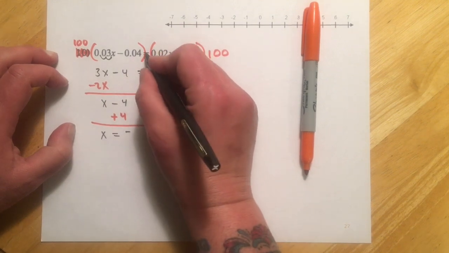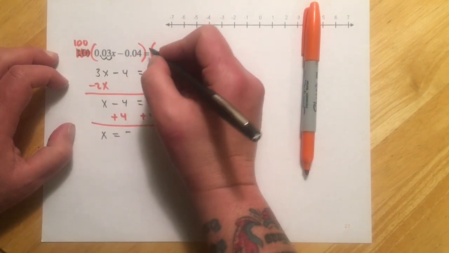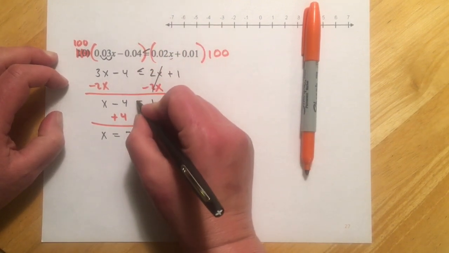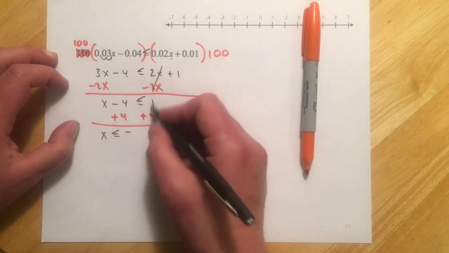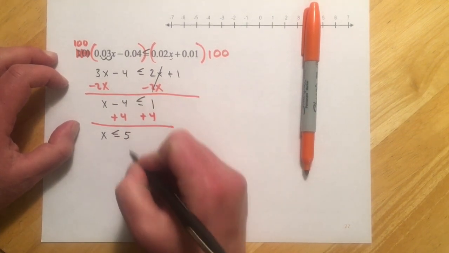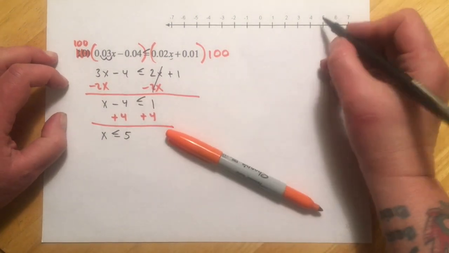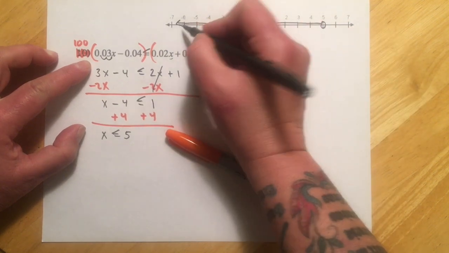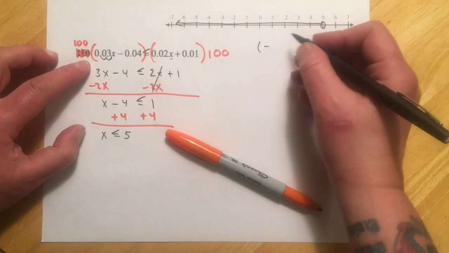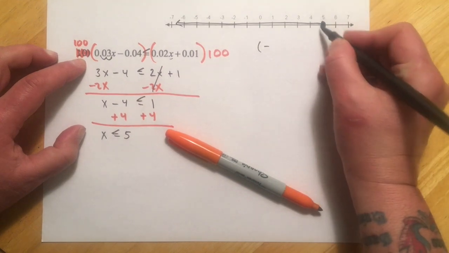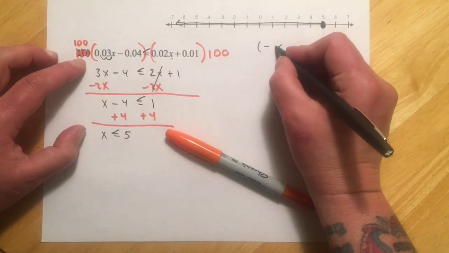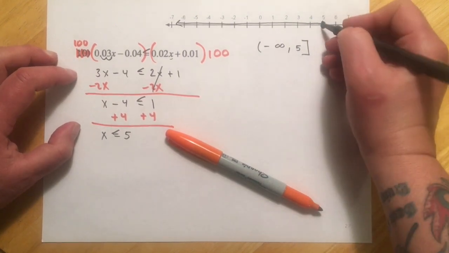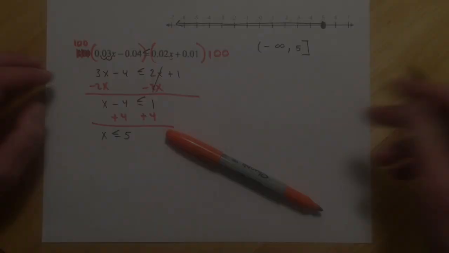Oops. You know, I have an equals here. Let me check my notes. Yep, sorry, in the notes I have that as a less than. Let me get that fixed up. And so then x is less than 5. So come up here to 5. There's x less than 5, so we're going to go from negative infinity and then up to 5 with a bracket, because solid dot means bracket, equals.